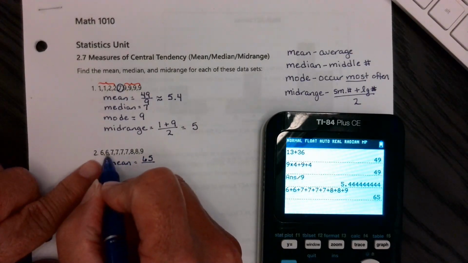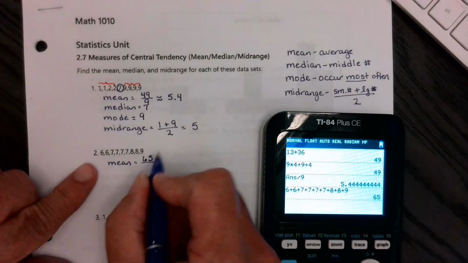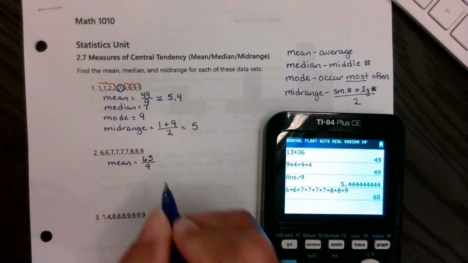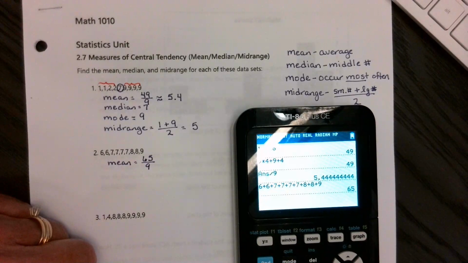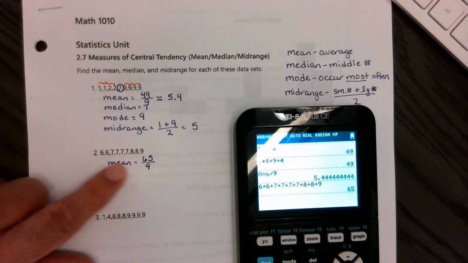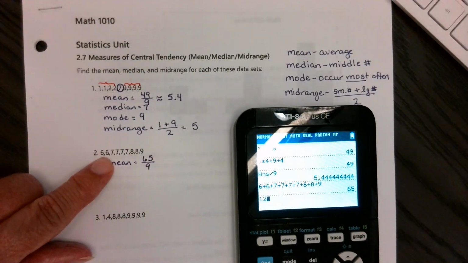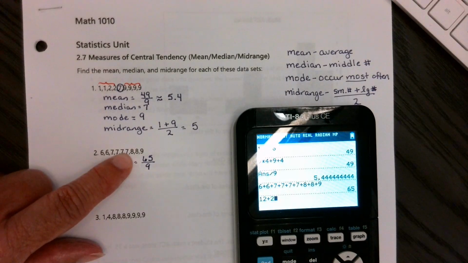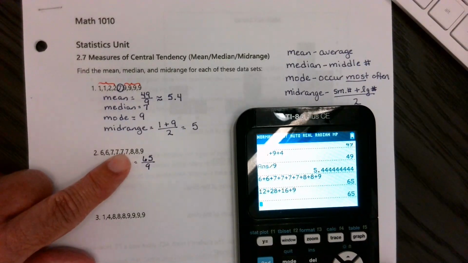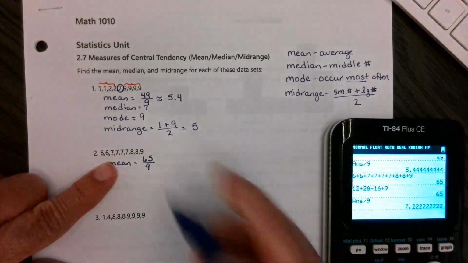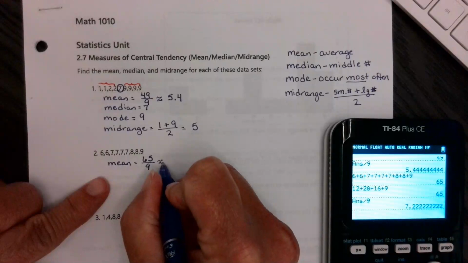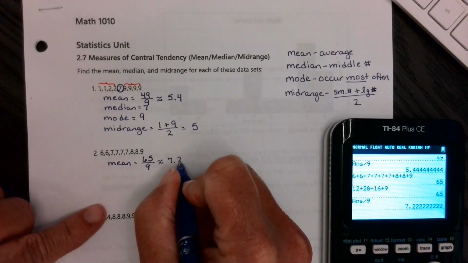Is that right? 4, 5, 6, 7, 8, 9. Yeah. Apparently I like 9. I don't really know why, or did when I made this up. But I'm just going to make sure that 65 is right the way I do it. I'm just going to do 12 plus 28 plus 16 plus 9. Yeah. Okay, and then divided by 9. And let's do, again, 1 decimal place, 7.2.